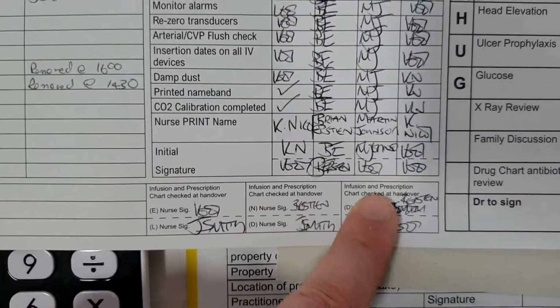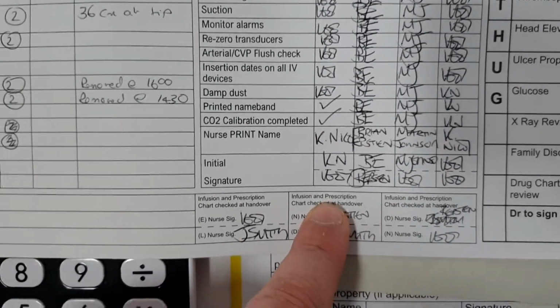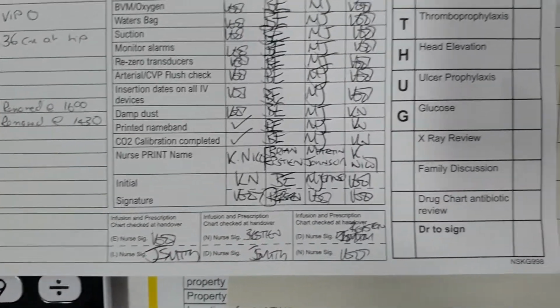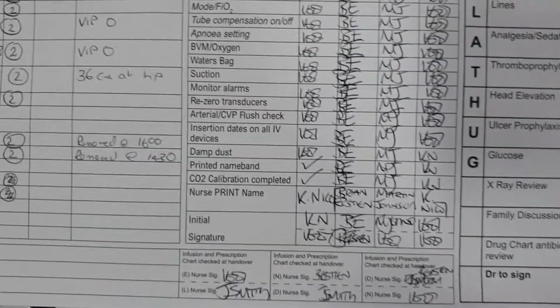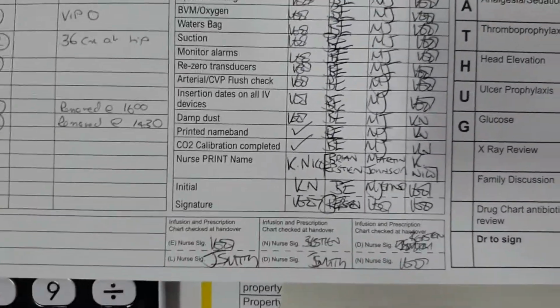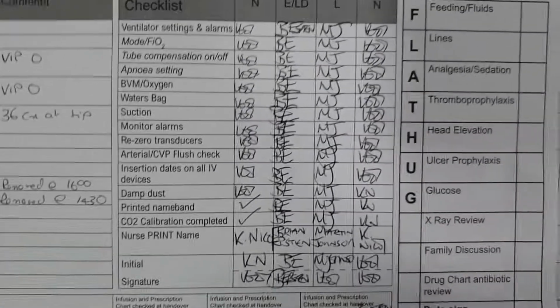The new process, definitively, when you're handing over, is to go through their drug chart individually with the staff nurse who's taken over from you and make sure that all your infusions and all your drug charts are correct, and hopefully it will allow us to pick up any calculation errors as well. The idea being, again, just to make it nice and simple.